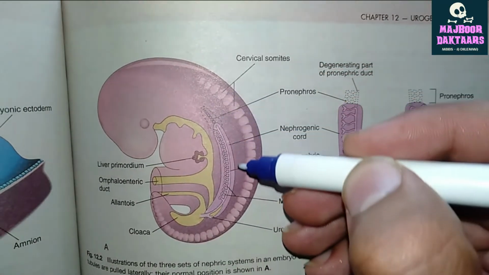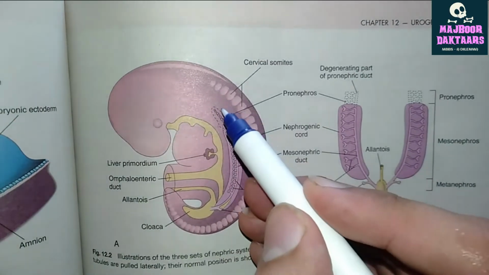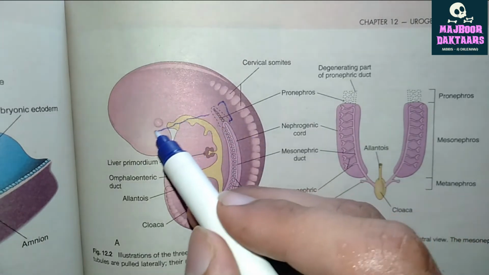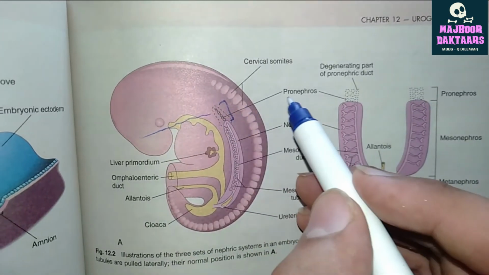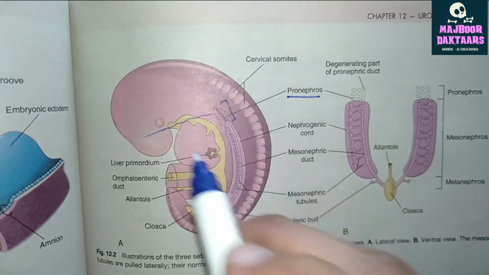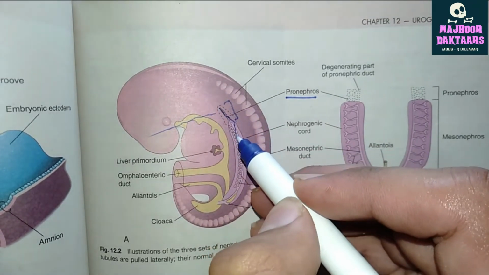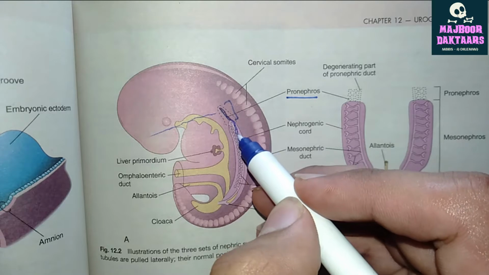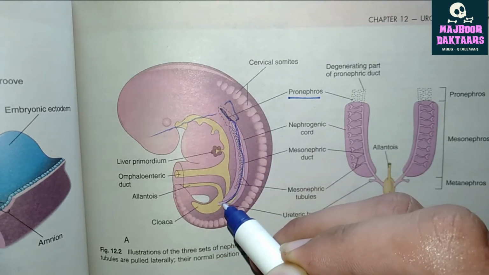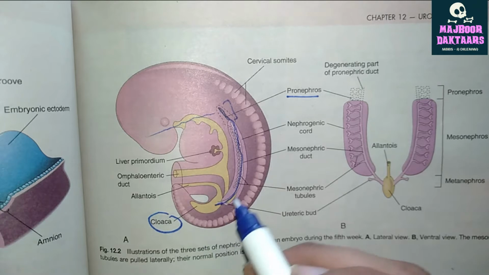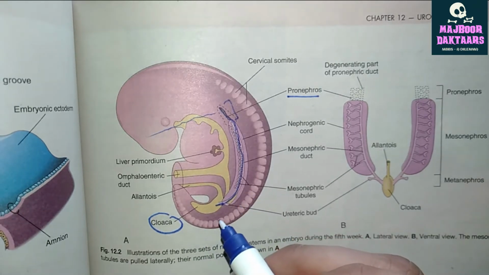Here is the nephrogenic cord, and this part of the nephrogenic cord, which is at the region of the neck of the embryo, is known as the pronephros. This pronephros consists of the pronephric duct, which moves from the cephalic end of the embryo down to the caudal end and opens into the cloaca, which is a common opening to the alimentary and the digestive system.